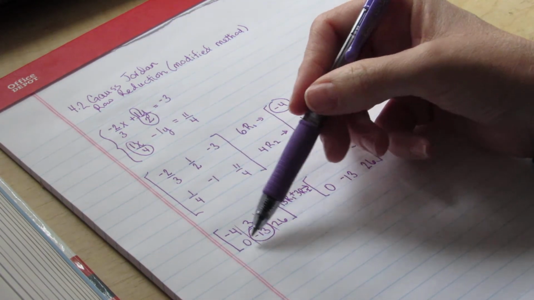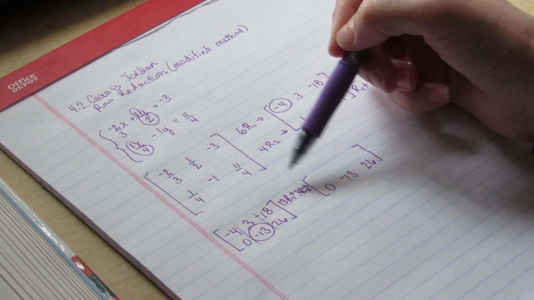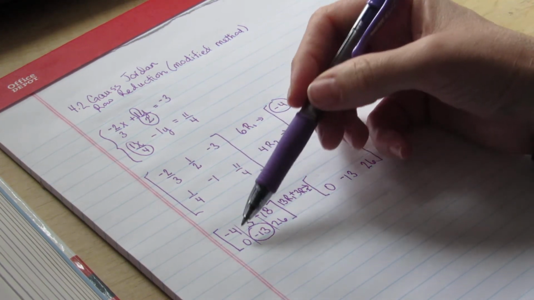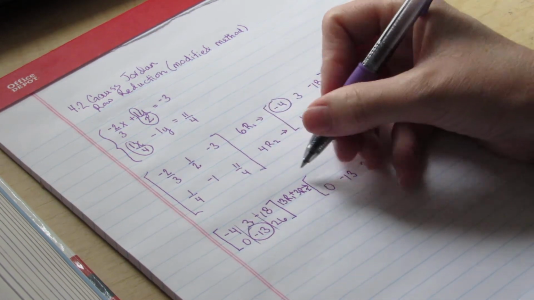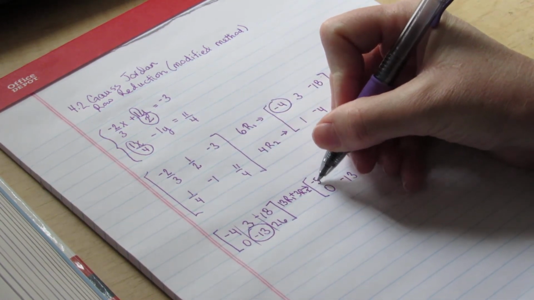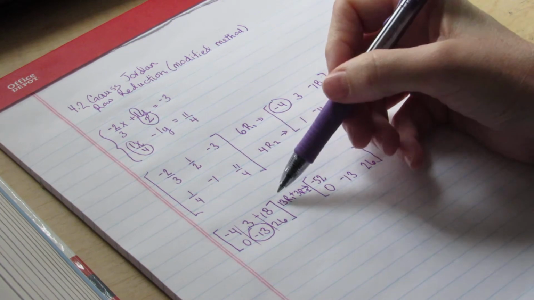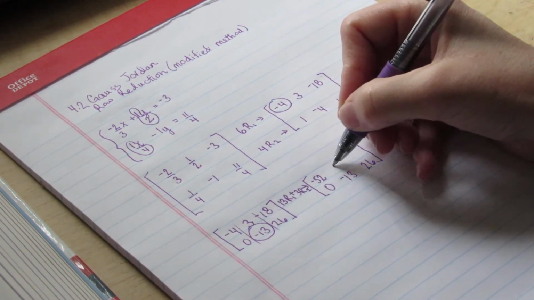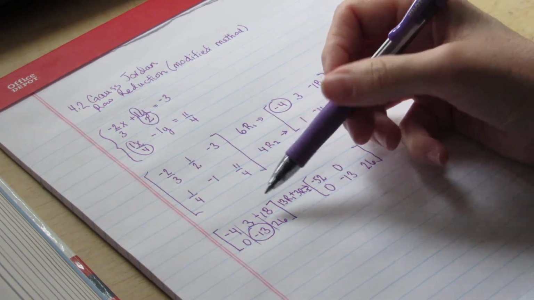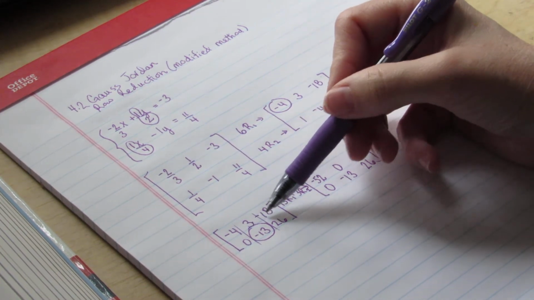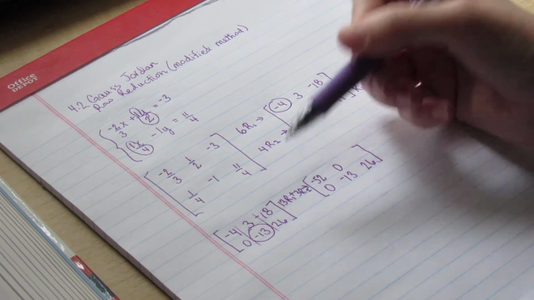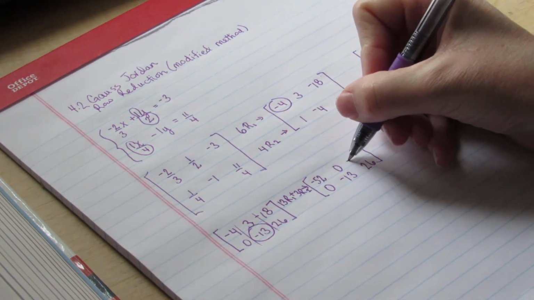So now I'm going to go first column, perform all of this arithmetic. So 13 times negative 4 plus 3 times 0 is going to give me negative 52. 13 times 3 plus 3 times negative 13, that should have been our 0. And then our final column, 13 times negative 18 plus 3 times 26 should give you a negative 156.